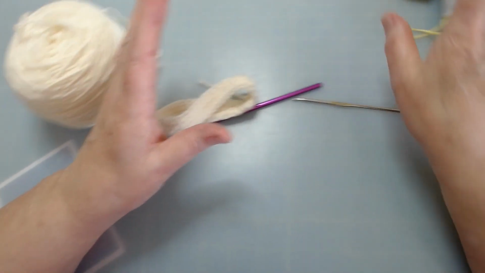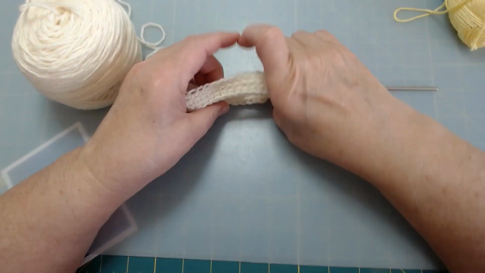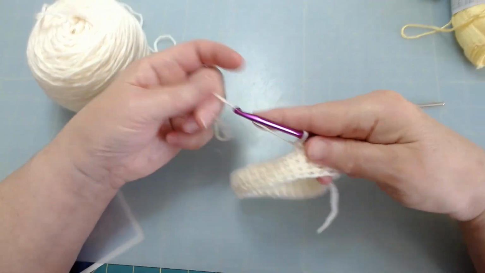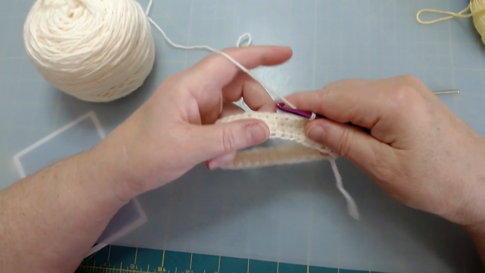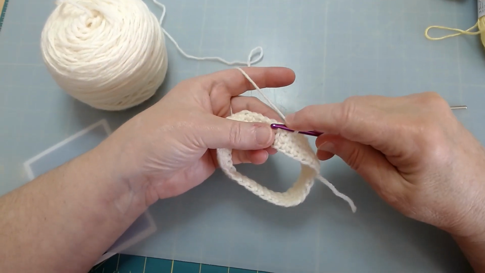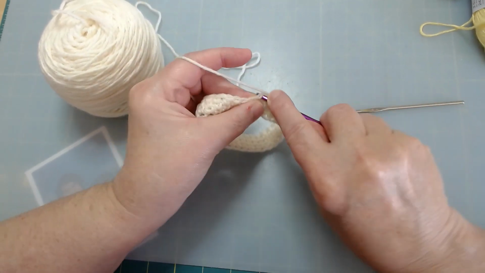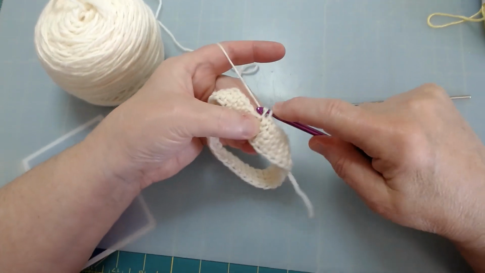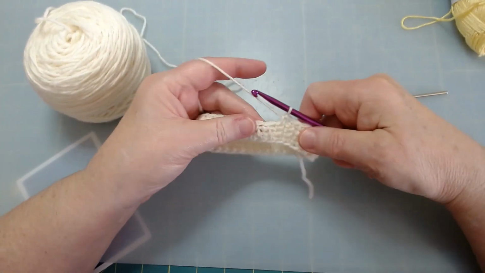If you don't like the look of knit stitch, that's okay too, but this is just something to add to your repertoire. I would just suggest, if you want to learn how to do this, that you cast on an even number of stitches and then just practice. And going in the round is very easy.